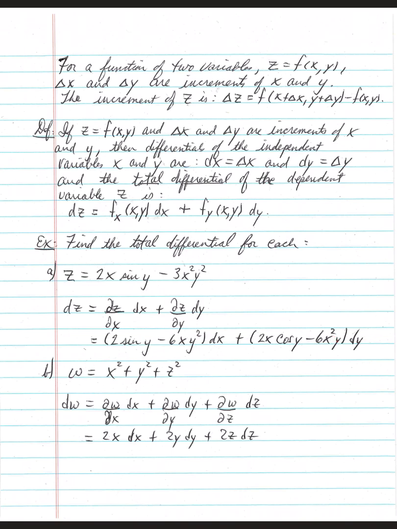If we move up to a function of three variables, and I'm just going to call it w, defined as x squared plus y squared plus z squared, our total differential for this particular function of three variables, we're going to take the partial derivative of w with respect to x times dx plus the partial derivative of function w with respect to y dy, and then finally the partial derivative of our function with respect to z dz. Well, these derivatives are easy, so we've got 2x dx, 2y dy, and finally 2z dz.